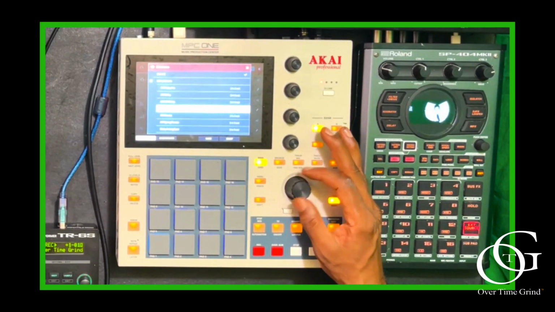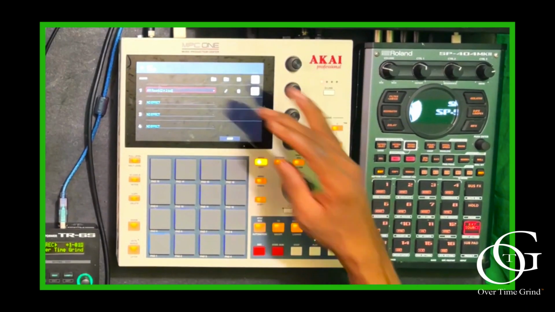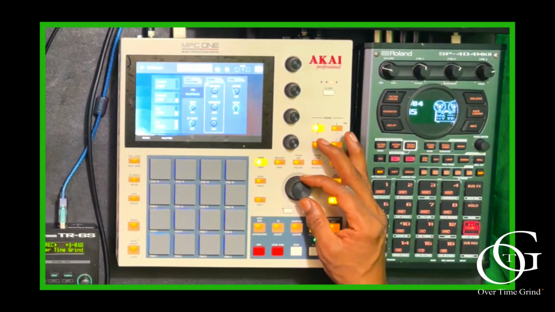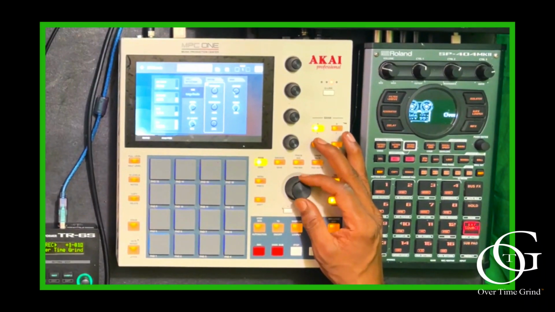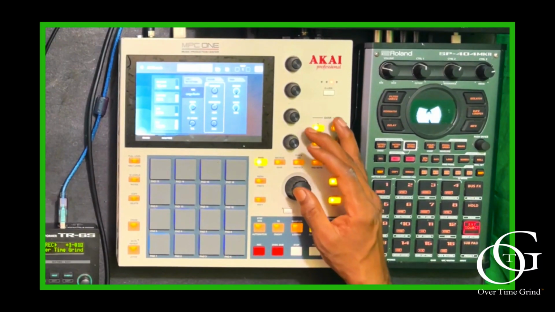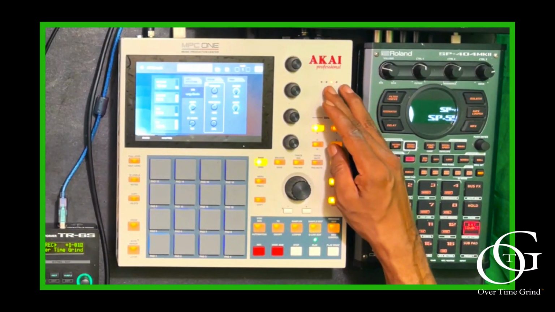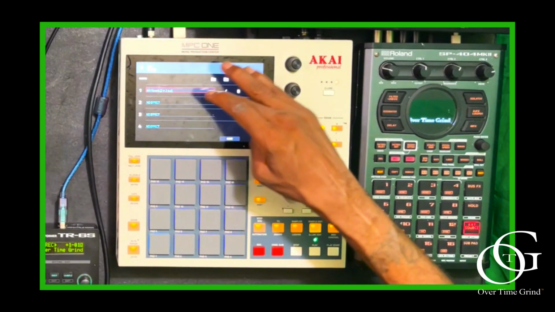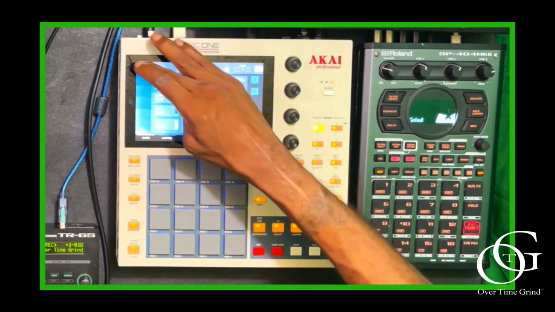So what we're gonna do is add a reverb. Let's get out of that one.